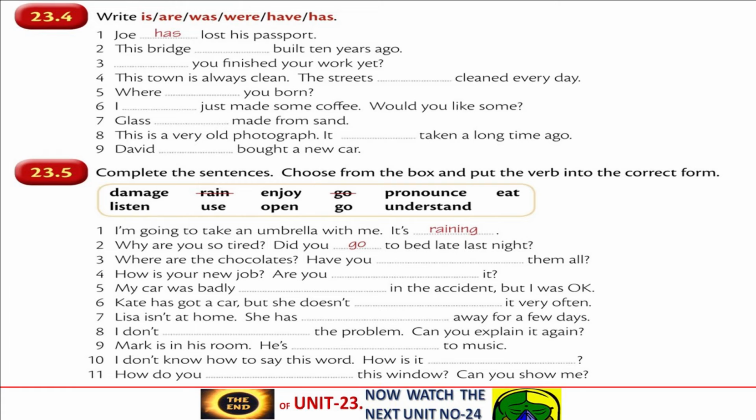Number 6. I have just made some coffee. Would you like some? Number 7. Glass is made from sand. Number 8. This is a very old photograph. It was taken a long time ago. Number 9. David has bought a new car.